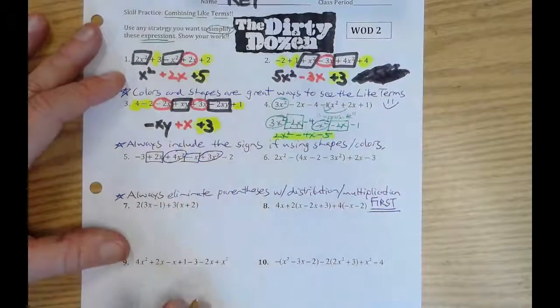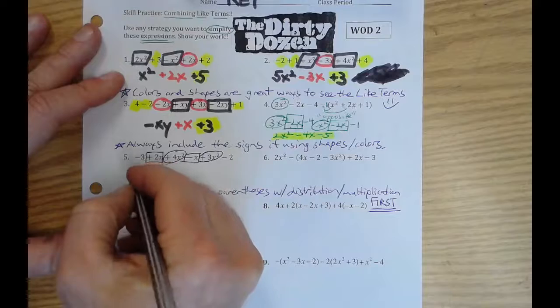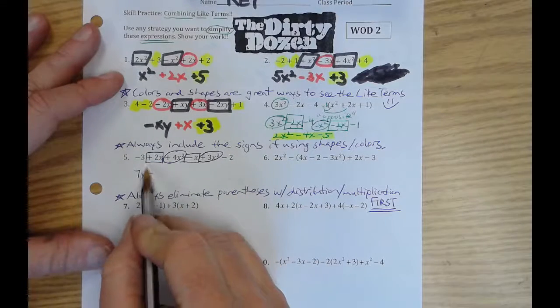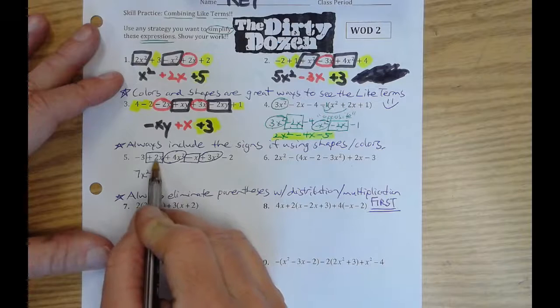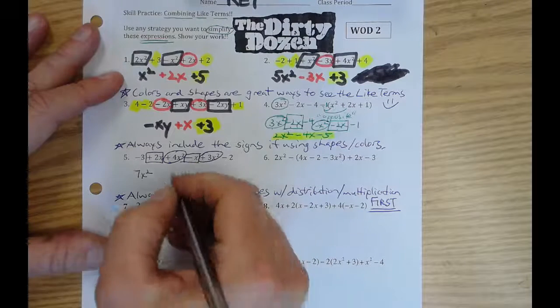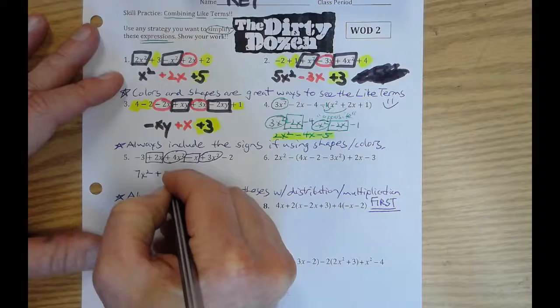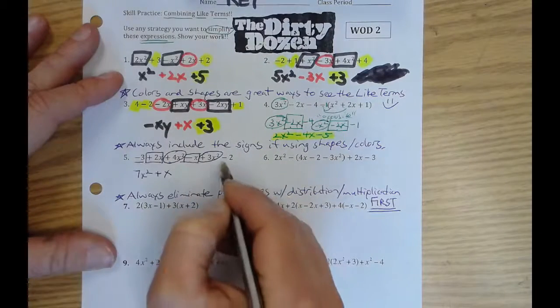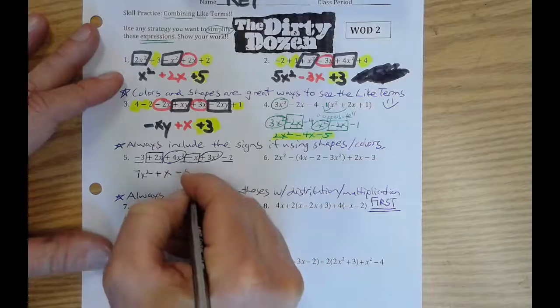And I'm going to leave the numbers. So circles first. I got 7x squared. X is next. Positive 2x. Take away one of them. Makes positive x. And then my numbers, negative 3 and 2 more negatives makes negative 5.